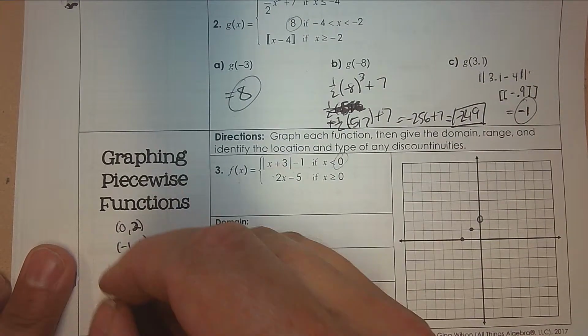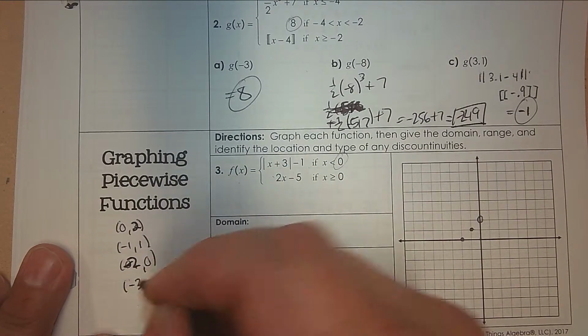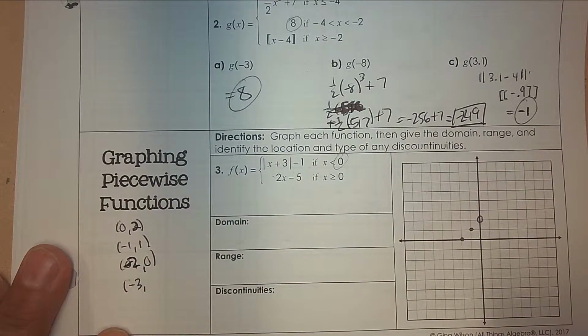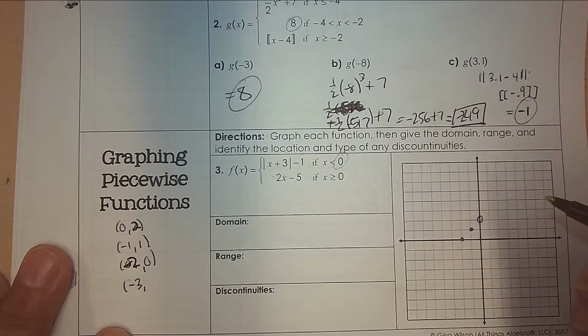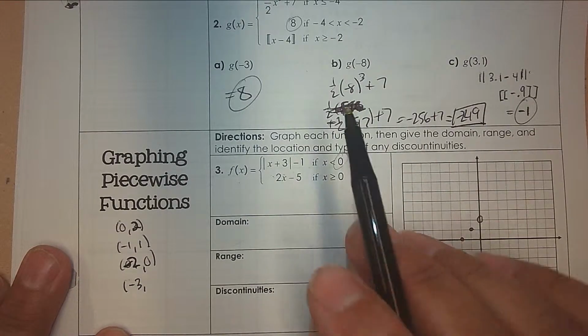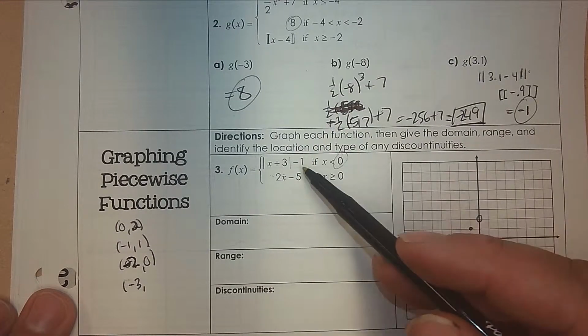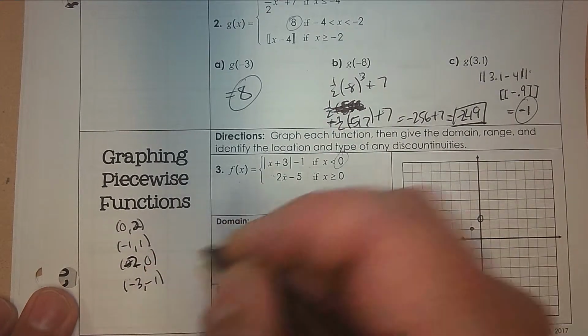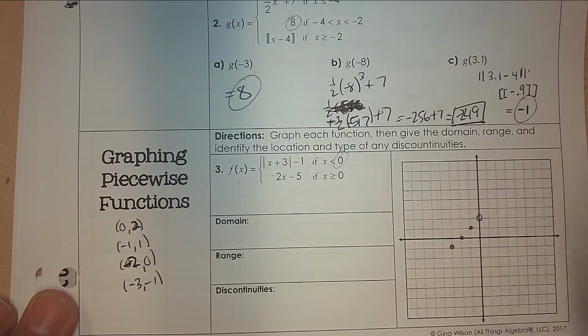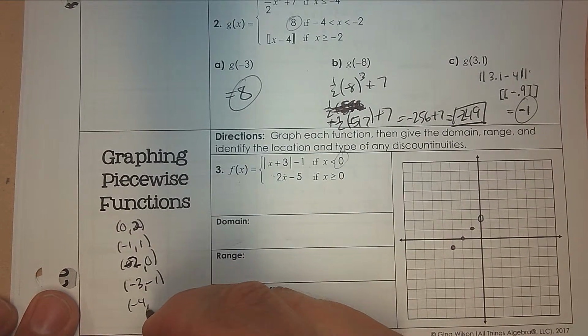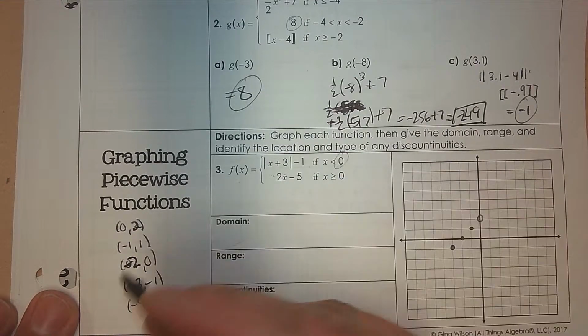I'm going to do it one more time. I'm going to plug in -3. If I plug in -3, I get -3 plus 3 is 0. Take away 1 is -1. So it keeps going down this way. But if I plug in -4, then you get 1. It goes back up to 0.